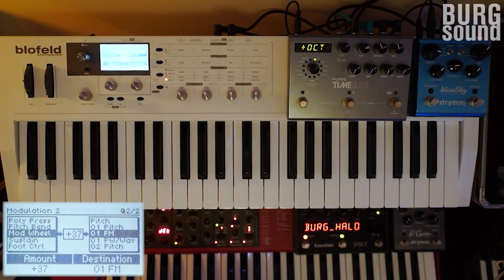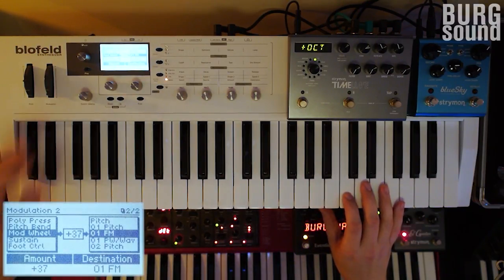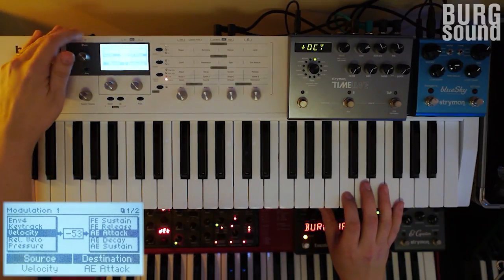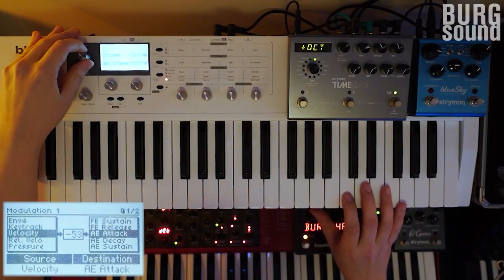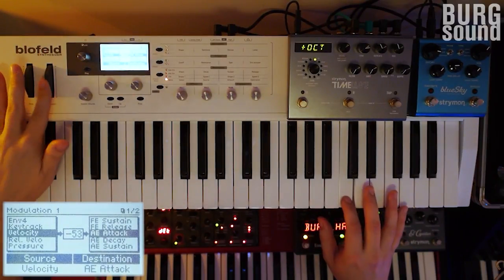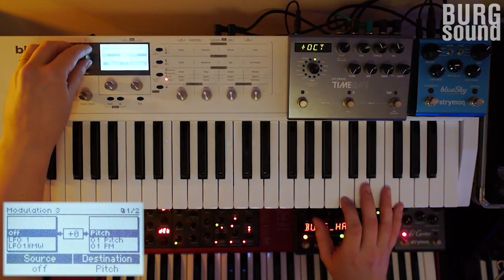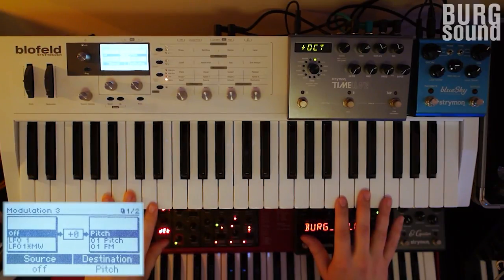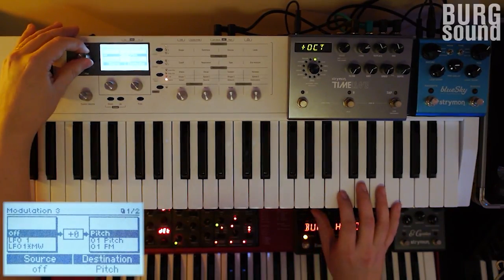So what I have now is that I have modulation on 1 and 2. One is the velocity, right? And then I also want to add a third option. Use the aftertouch pressure on the keyboard to open up the filter just a little bit.